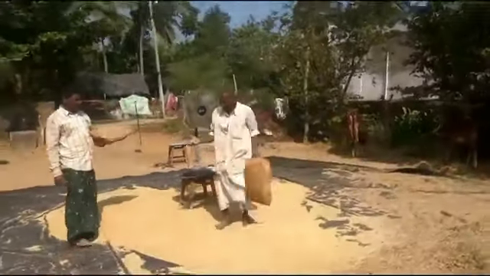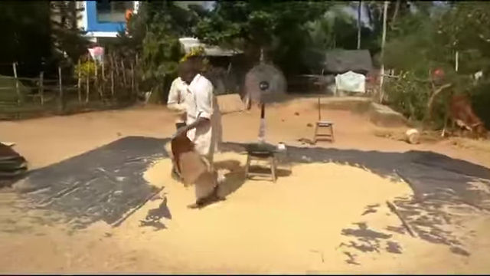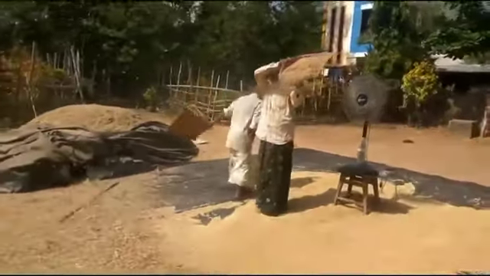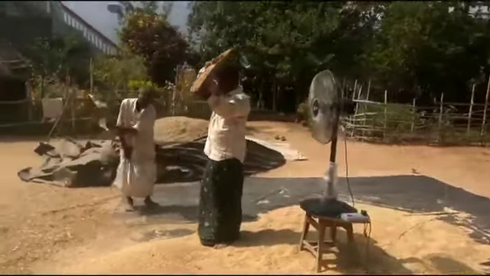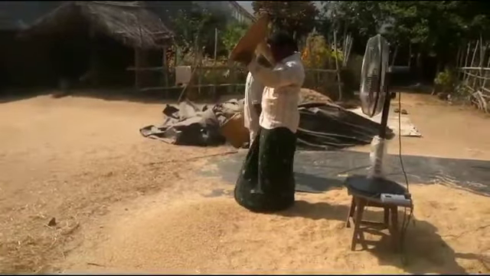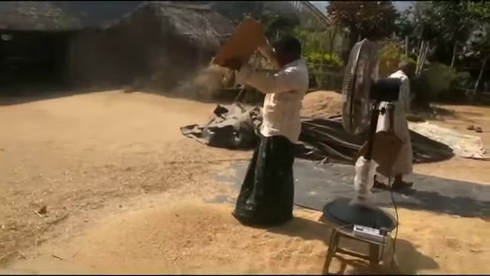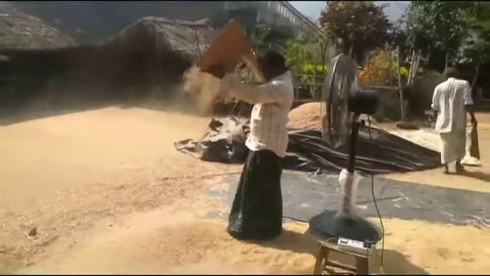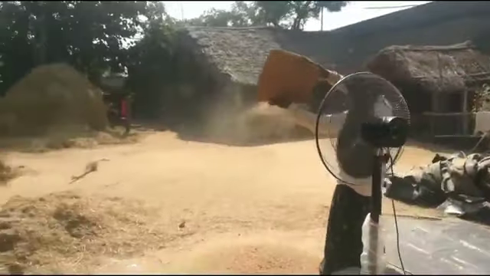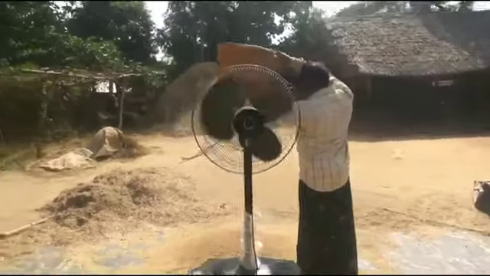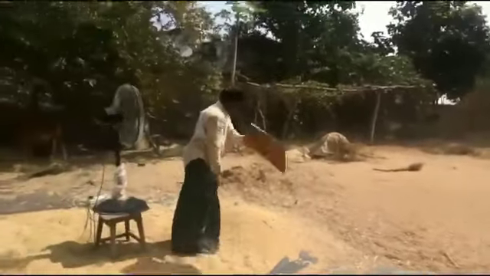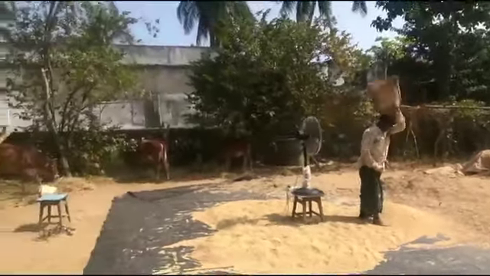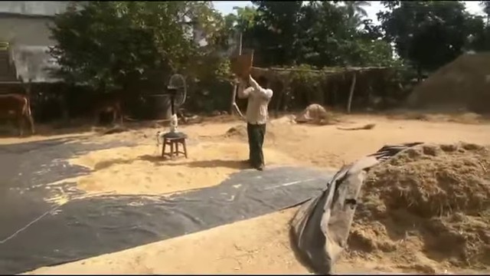Yes, and the hard grains, or the grains which have weight, are falling on the ground. Can you see how the air is flowing and the husk is moving away from the grains? Did you see that? Yes, and the grains are falling on the ground. So this process is called winnowing, and this is used for cleaning the rice or the paddy from the husk. I hope you got an idea about what winnowing is.